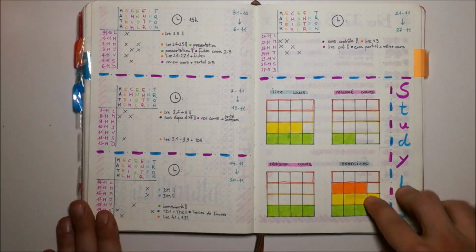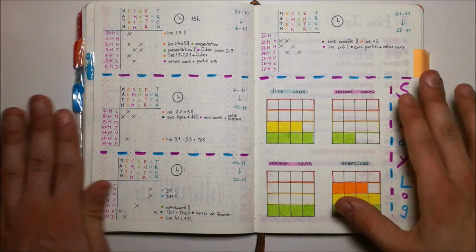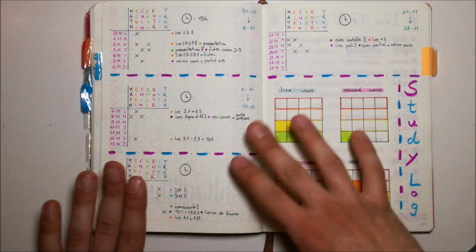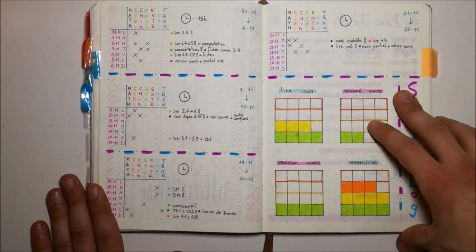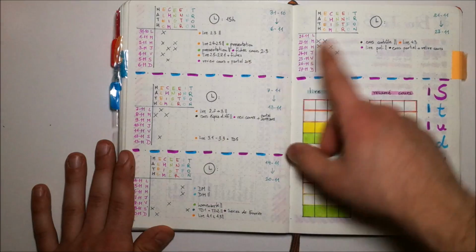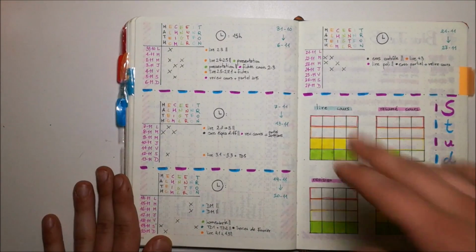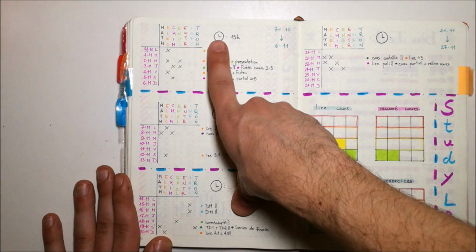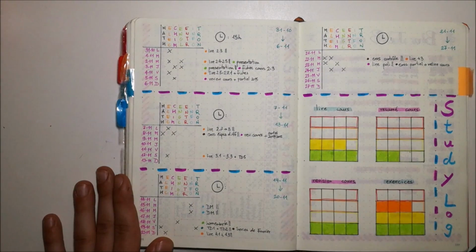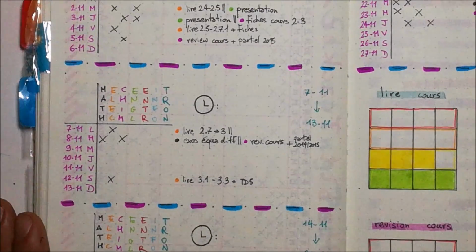Next is my study log from the month of November. As you can see, this is pretty similar. Nothing has really changed. Here I have all my weeks. Here I have my motivation system. I was thinking about adding how many hours I actually worked, but I ended up only tracking it for my very first week.